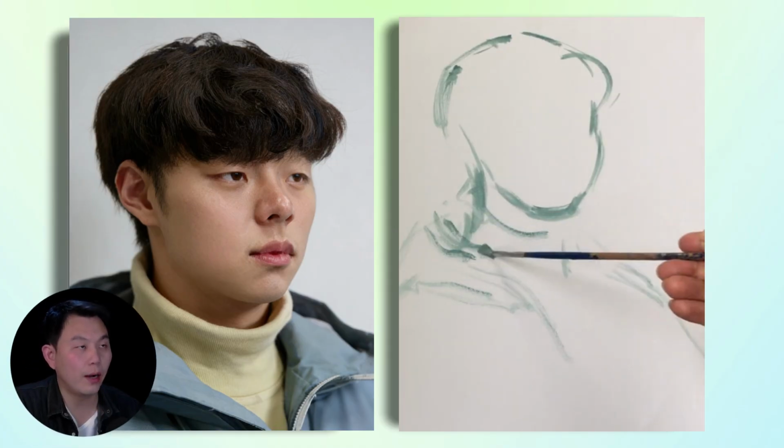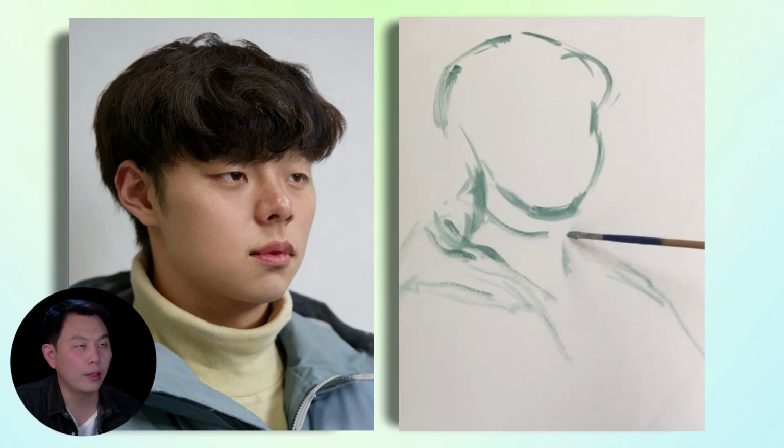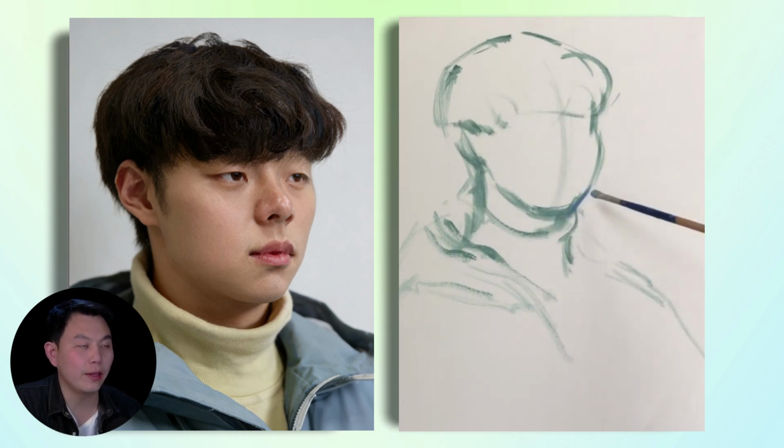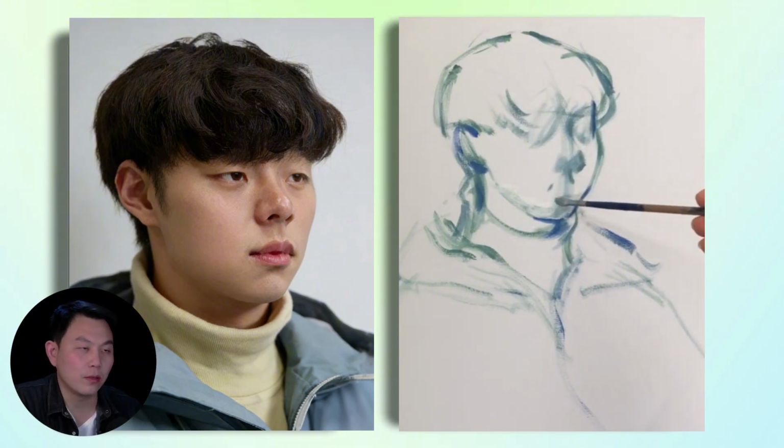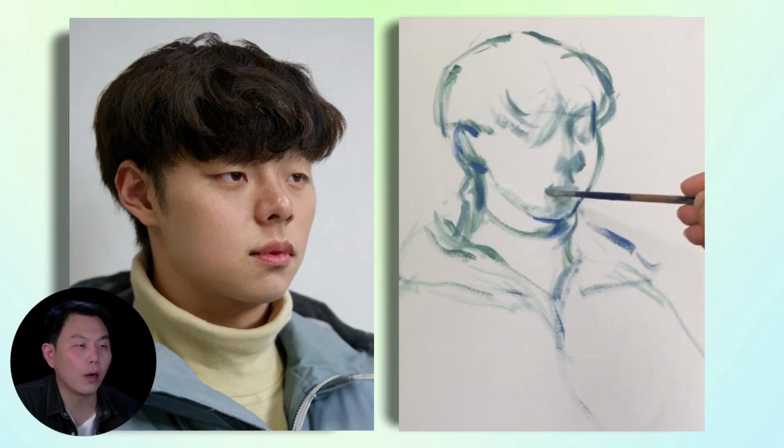This is the sketch of the young man's head, and we are currently in the initial drafting stage. At the very beginning of the portrait, the goal is to establish the general positioning. The drawing may not look very similar to the reference photo yet, but the key is to outline the overall outer contours.